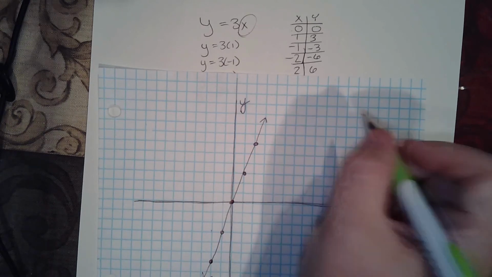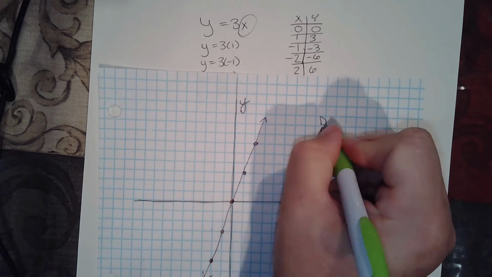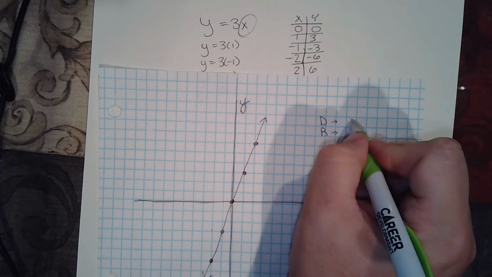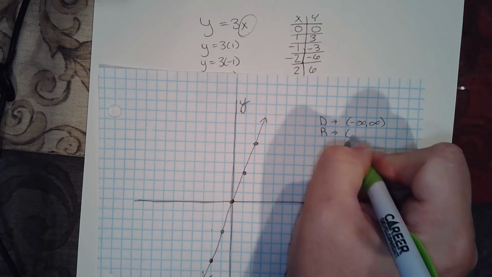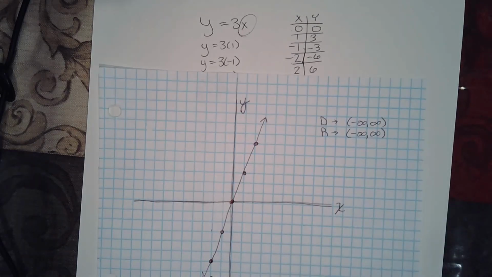So if I ask you to tell me something about the domain and the range, you can tell me it is all real numbers, infinitely many solutions, or you can write it as negative infinity to infinity, because that is saying the same thing, only in symbols and not words.